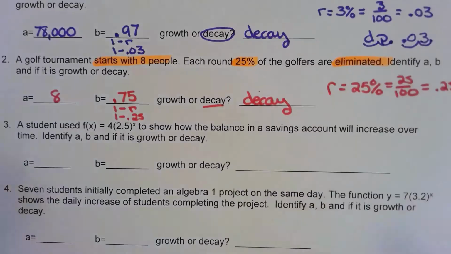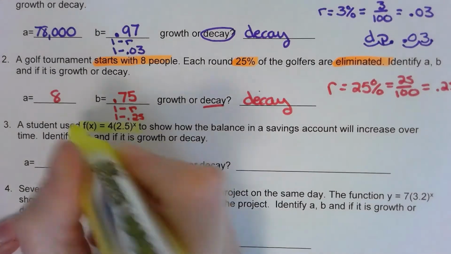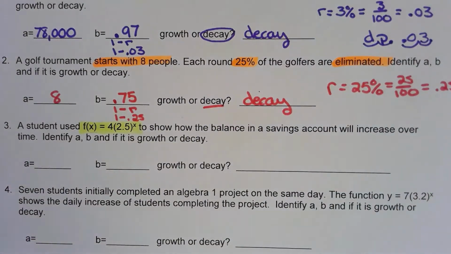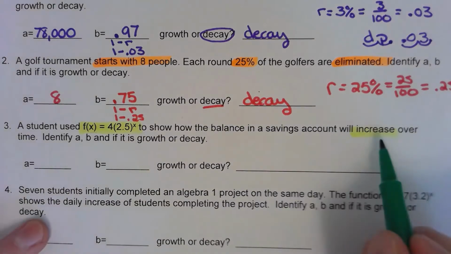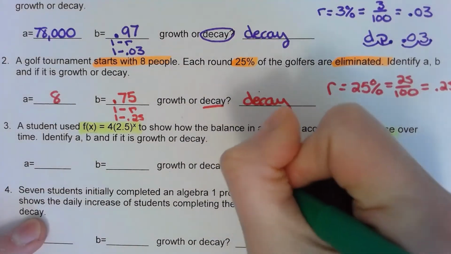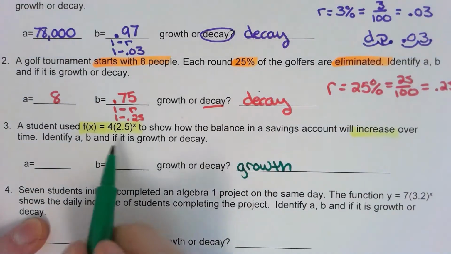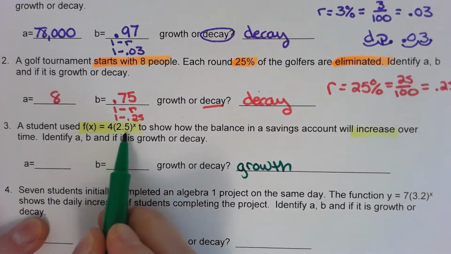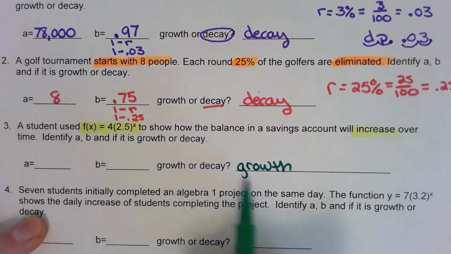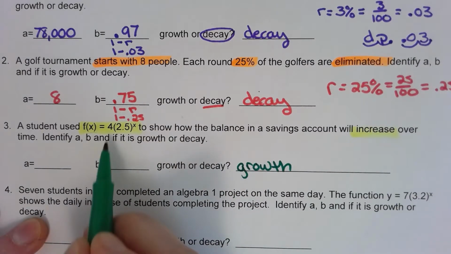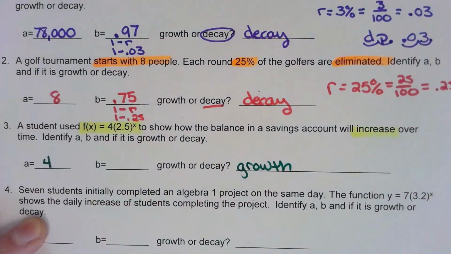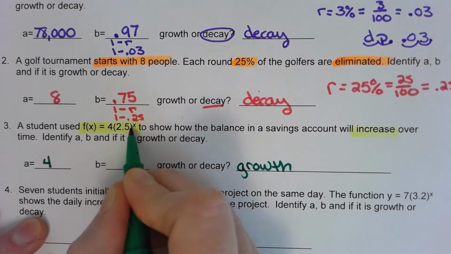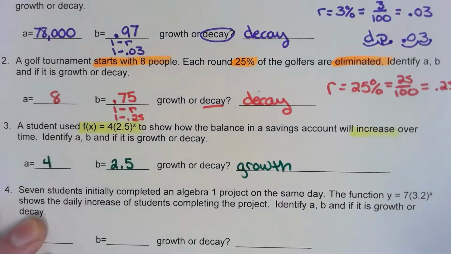Okay, question 3. A student uses f of x equals 4 times 2.5 to the x power to show a balance in a savings account will increase over time. Identify A, B, and if it's growth or decay. Now in this one, they did tell us it's increasing, which lets us know right away that it is growth. But another way you could have figured that out is by looking at that number inside the parentheses. If it's bigger than 1, that's definitely exponential growth. So my A is my starting amount on the outside of the parentheses. B is what's being raised to the exponent, so this is 2.5.